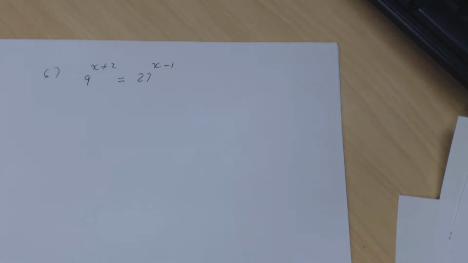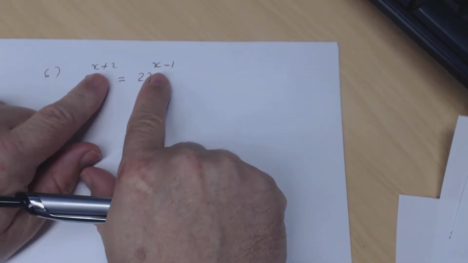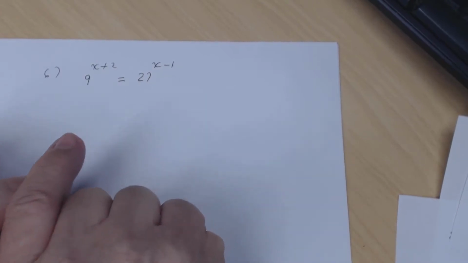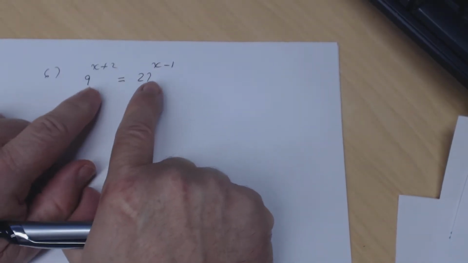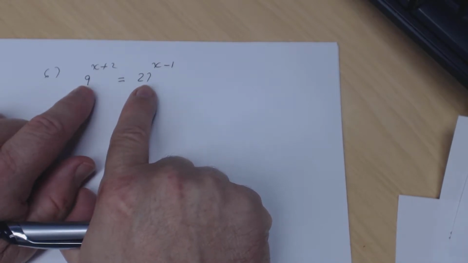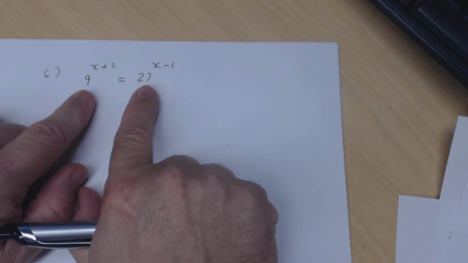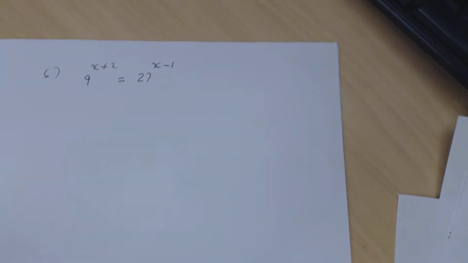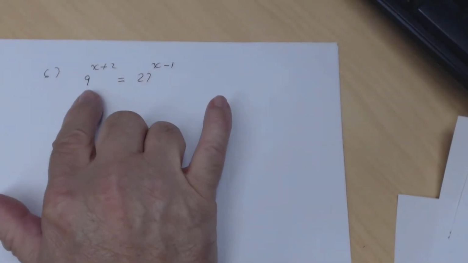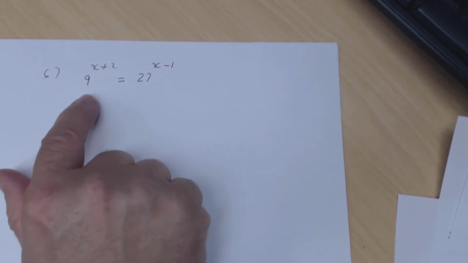All right, so what you want to do, remember, is get the base to be the same. Now, do not make the mistake and say those exponents have to equal each other. That's not true. The one-to-one property for our exponents only applies if the bases are the same. Are the bases the same? The answer is no. So what we've got to do now is rewrite these with the same base. And you should always use the smallest one here.